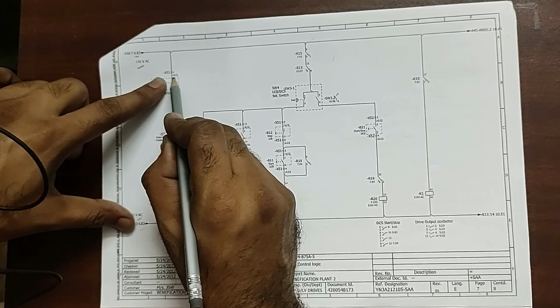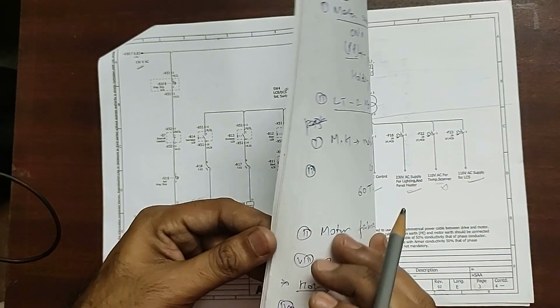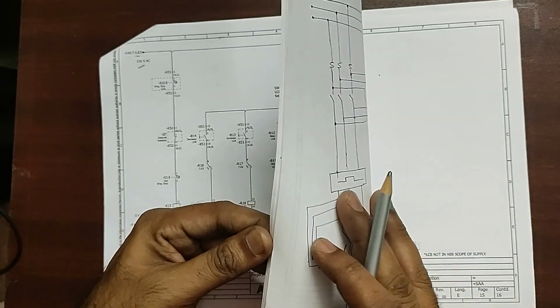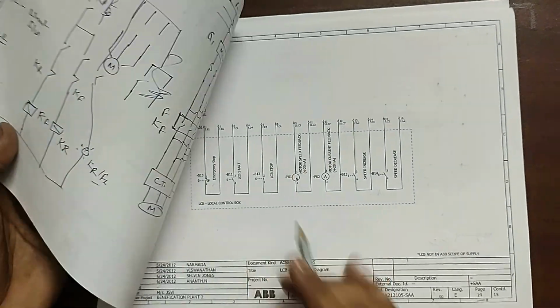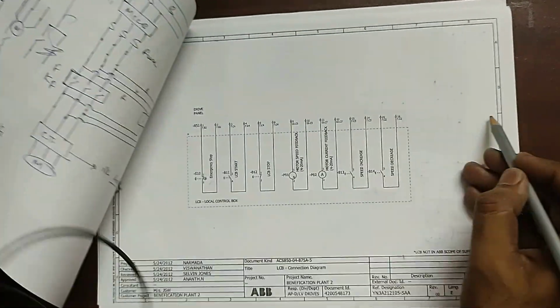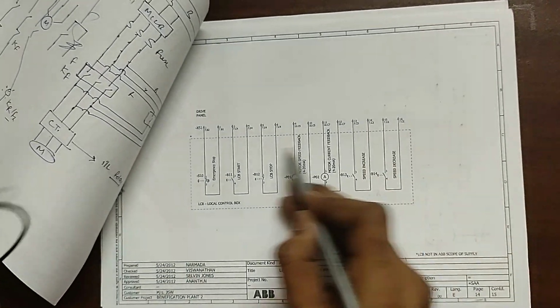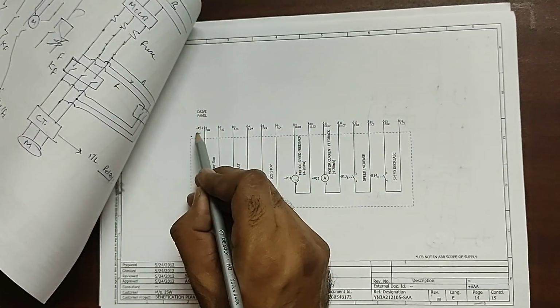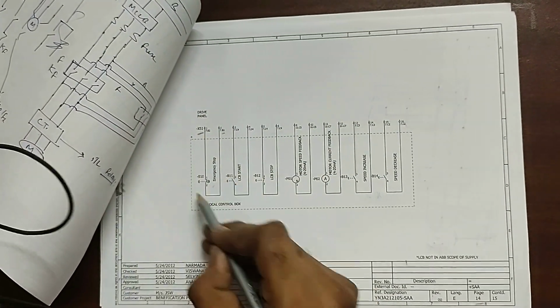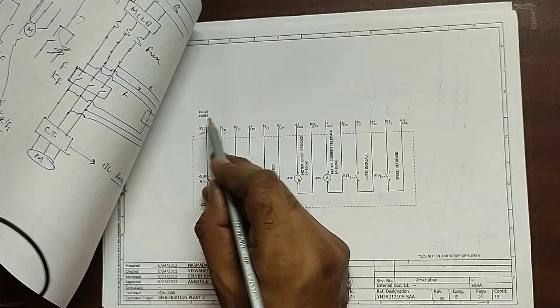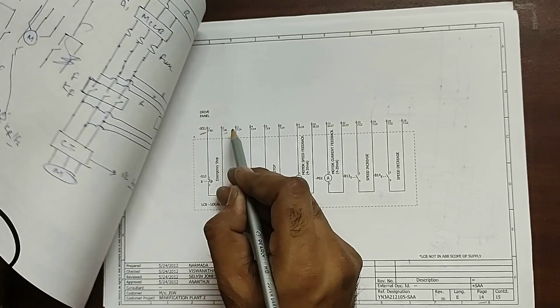So this is page number 14.C2. We'll go to page number 14.C2 for better understanding of terminals. So this is 14, this is C and this is 2. X51 1 and 2. Okay. That's how it is connected. X51 panel drive, X51 1 and 2.